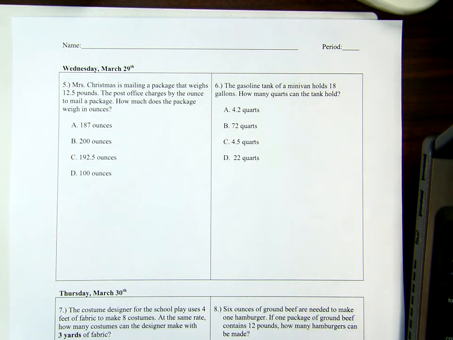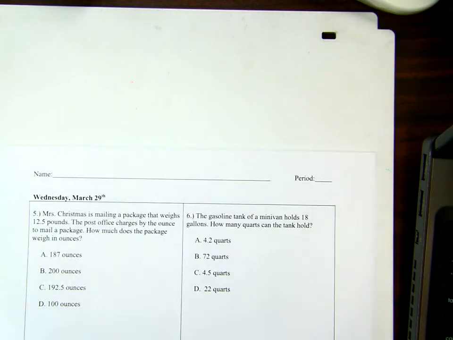All right, everybody, welcome back to your homework. Wrong paper. Let me flip that over real quick. Easy fix. Sorry about that.